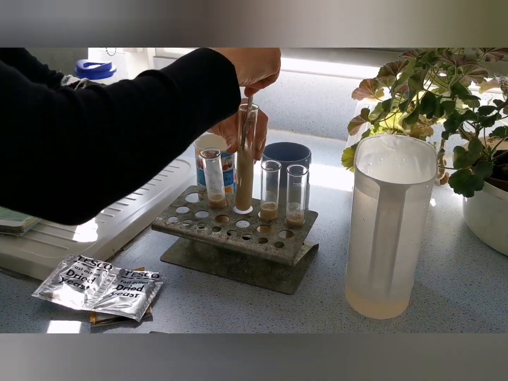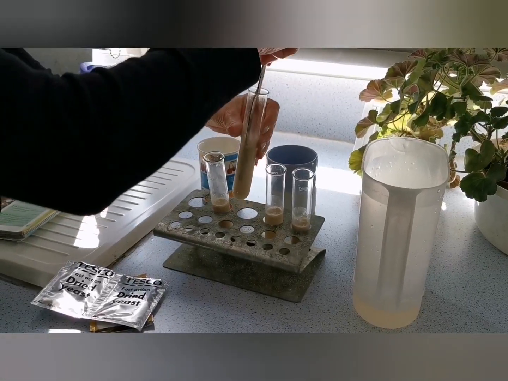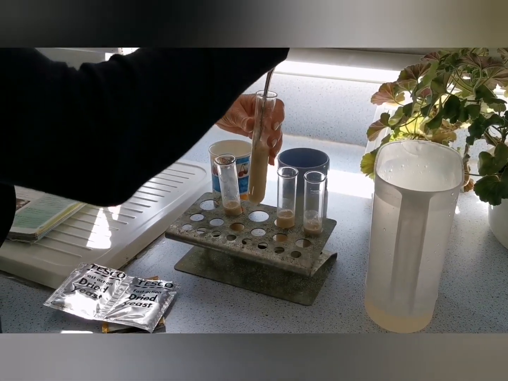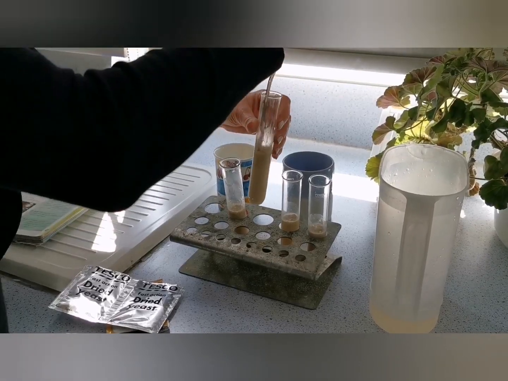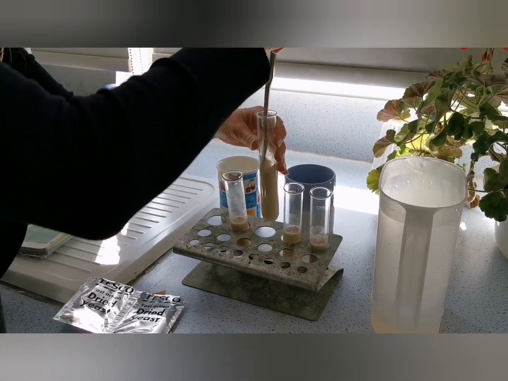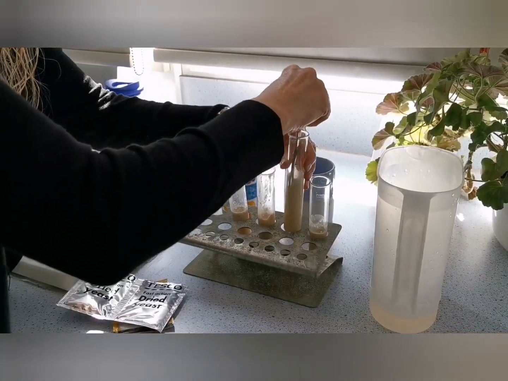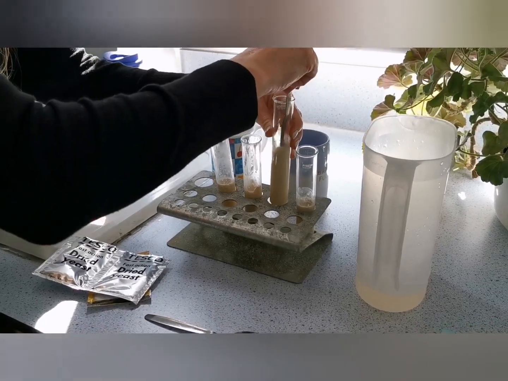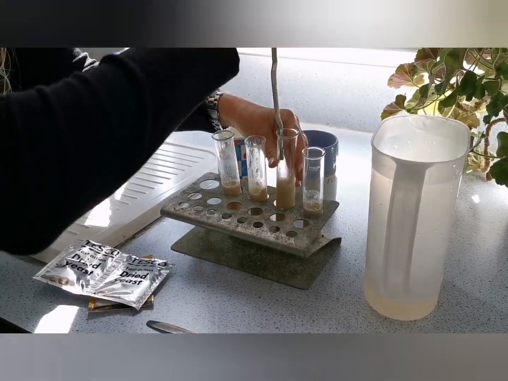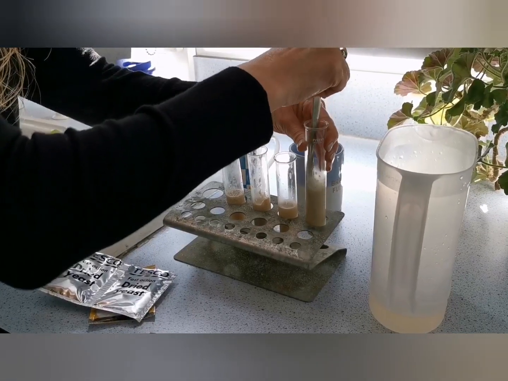I'm then in a minute going to put a balloon on top of each of these to capture the gases. So can you remember what gas we're trying to capture? Have a little think. If you said carbon dioxide, you are correct. Does anyone know the symbols for carbon dioxide? If you said CO2, you'd be correct.